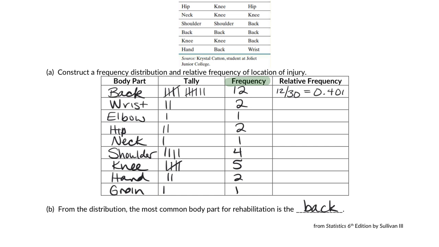And I'm going to write 4 decimals on purpose. Sorry, Jimmy. Because later on our numbers are going to get very small, and so we're going to need some more decimal places to make this make sense. So for our wrist, to do the relative frequency of the wrist, since we're now checking relative frequencies, the wrist was injured 2 out of 30 times, which is what decimal?